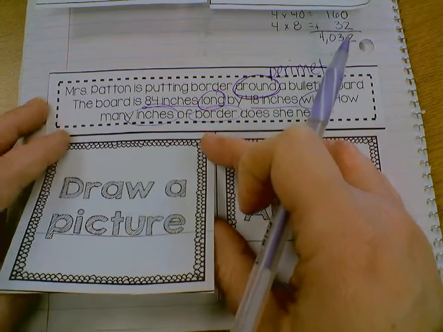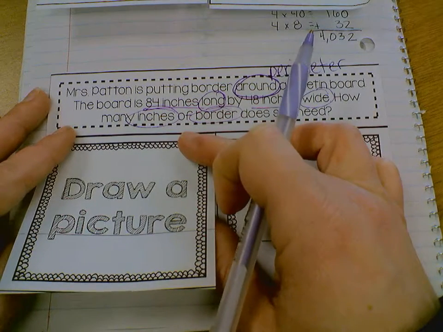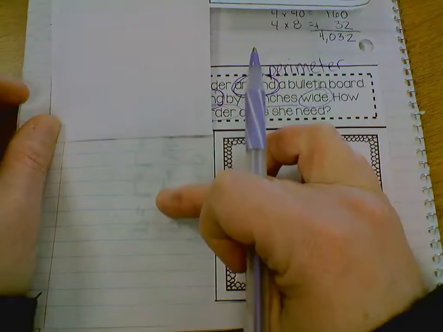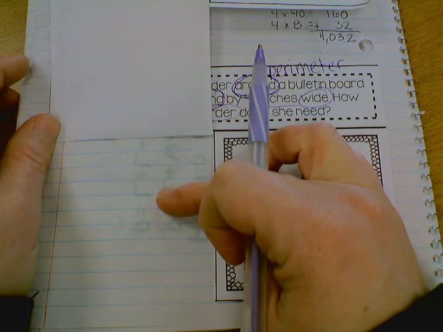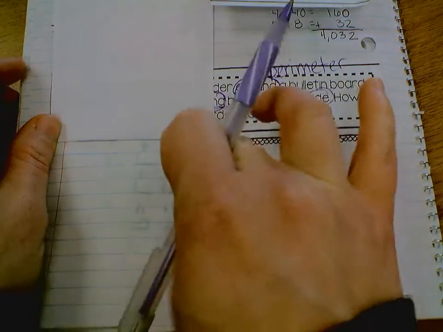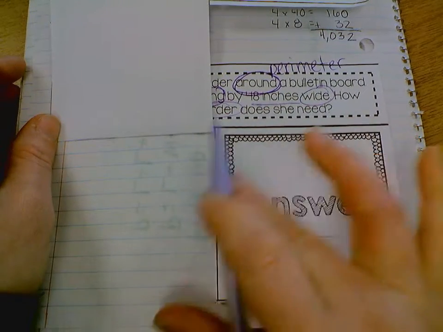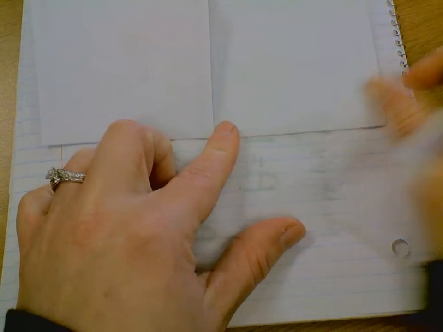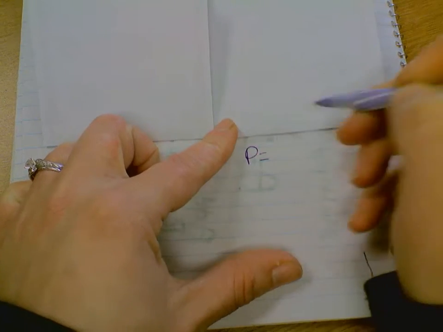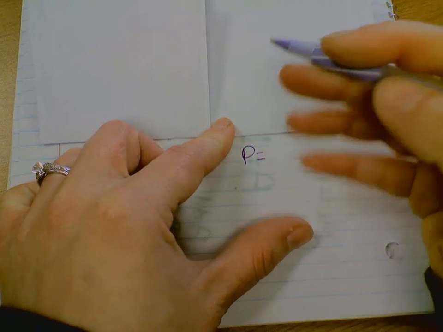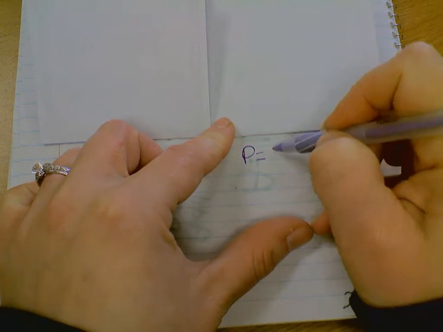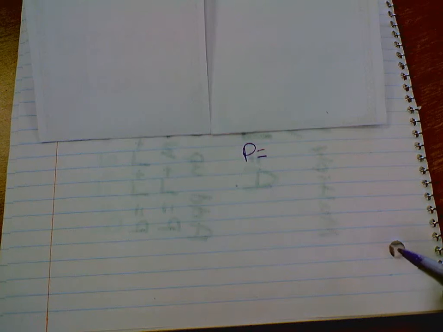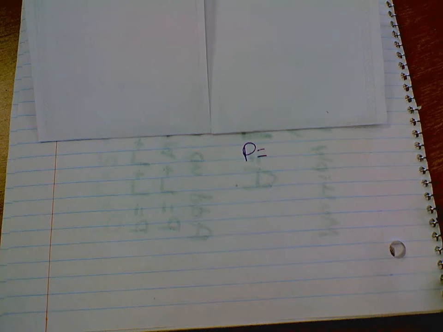So what I'd like for you to do is draw your picture, and you'll have to discuss it with someone tomorrow. Draw your picture for what's going on in the word problem. Then over here, you're going to write your formula down. And we've learned that there's a few that you could use. So you can flip back to yesterday. So you want your formula, plug in your numbers for your variables, and solve for perimeter.